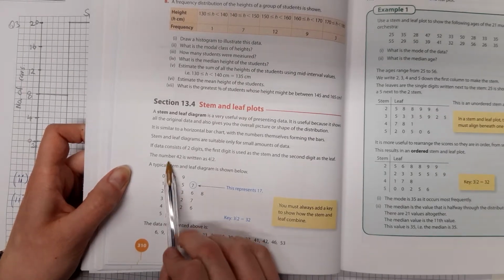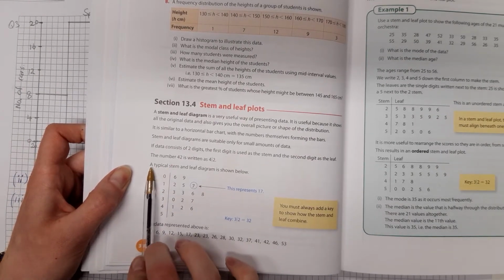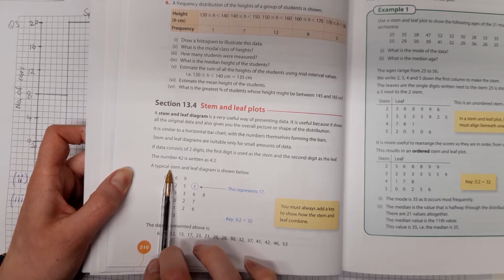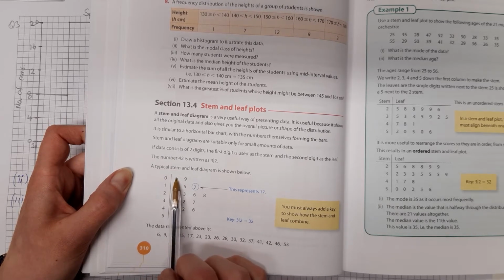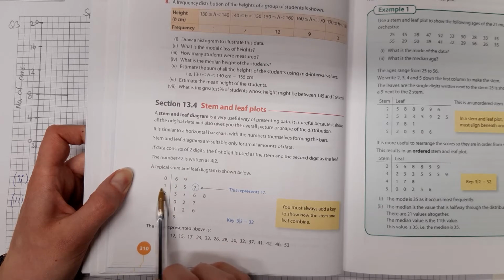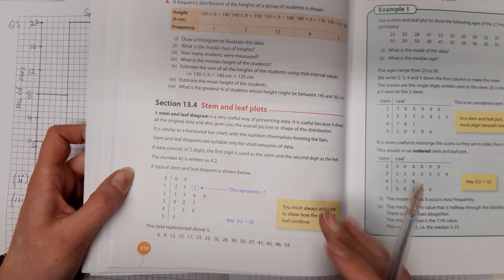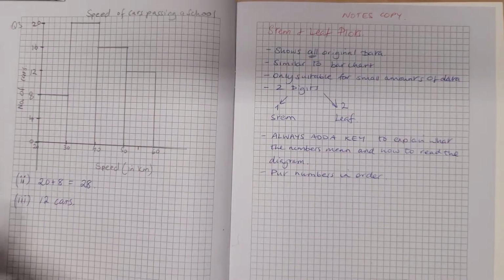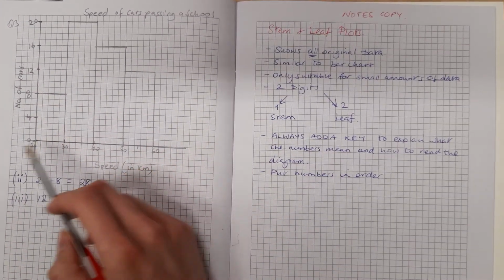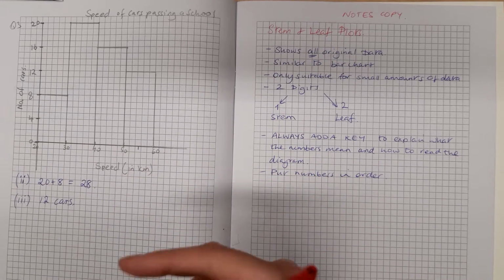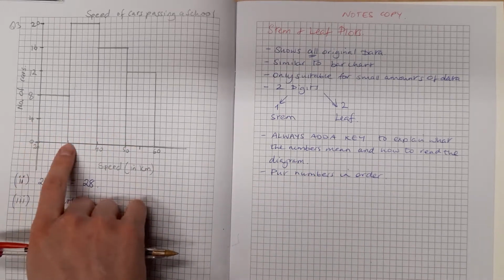Whereas on a stem and leaf plot, the stem is the items to the left, it's 1 digit usually, and the leaf is to the right hand side. You can see that there's a 6, a 9, a 12, a 15, a 17. You can see all of the individual numbers, as opposed to a histogram where it's all condensed into a range of numbers.